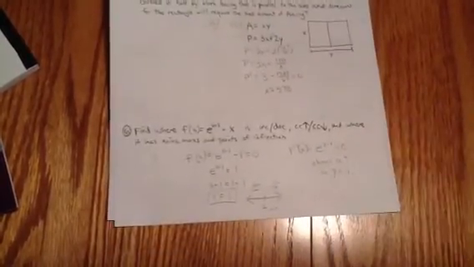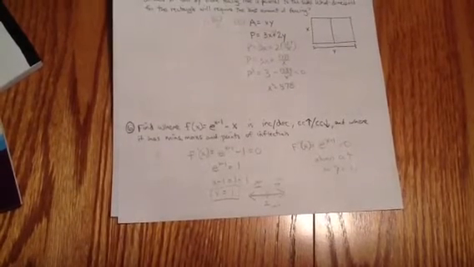I'm not really showing you all the work here. I'm just trying to sort of talk about what we're doing. You've got the solutions on the back of this.